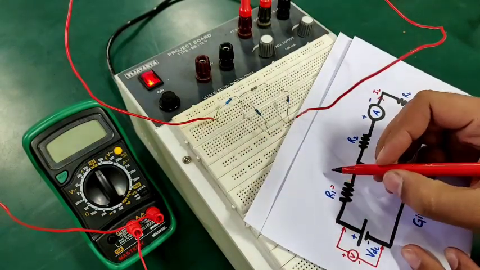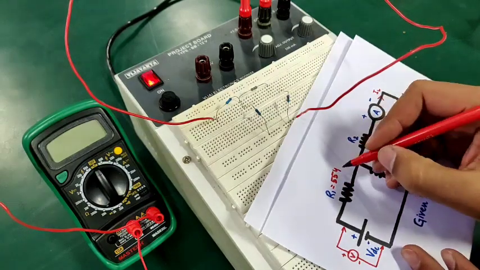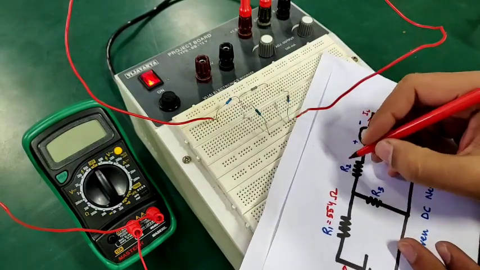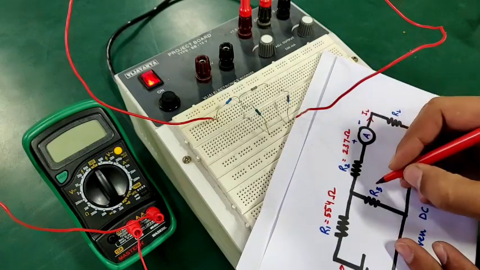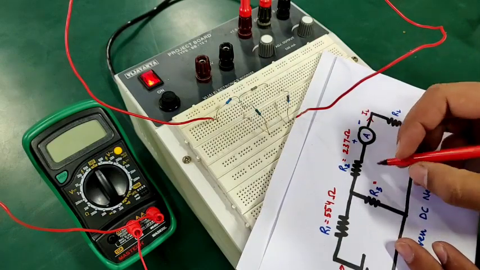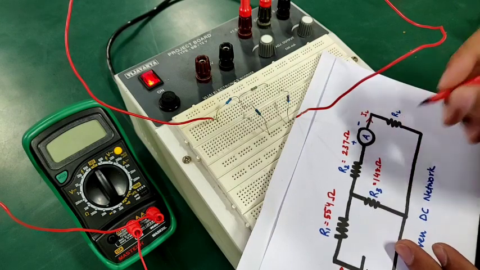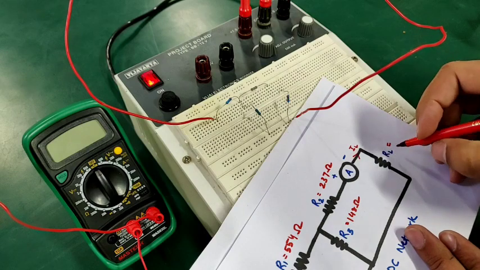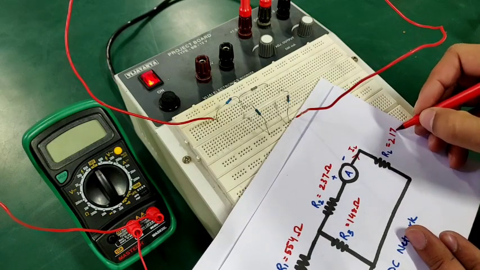R1 is 554 ohms, R2 is 237 ohms, R3 is 148 ohms, and RL, or you can say resistance number 4, is 217 ohms.